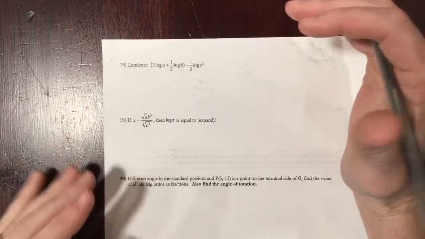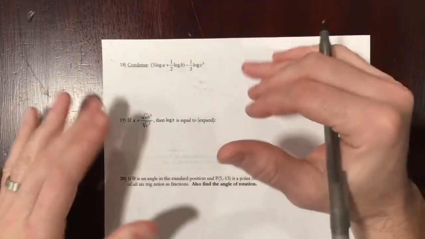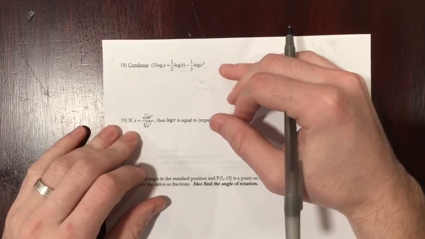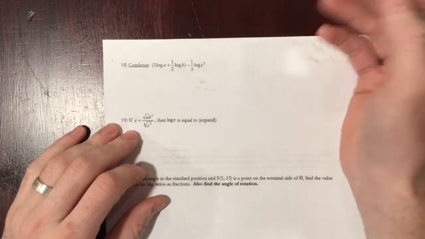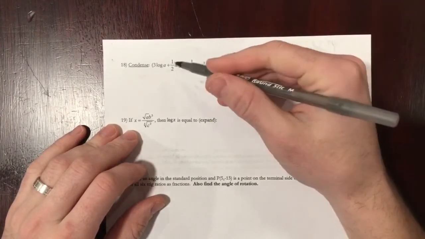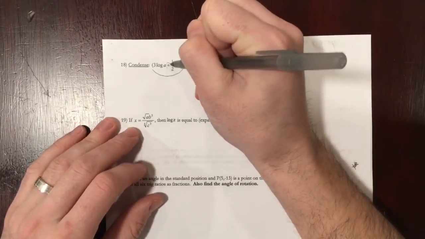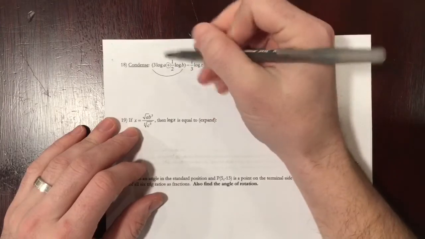Alright, I'm just going to do the rest of these problems for you guys so you can go back, look at it and whatnot, and kind of study from this. Condensing this log, we have 3 logs. When we condense, we're going to have just 1 log. Looking at the first part, it's in parentheses. We're going to add this, which means we multiply.